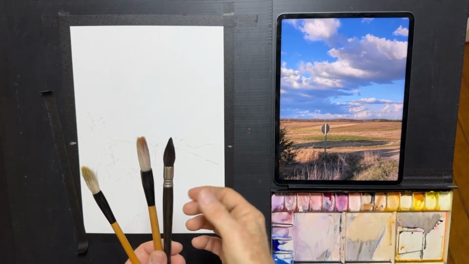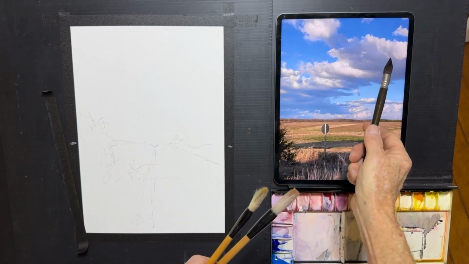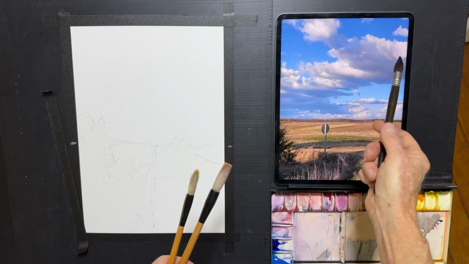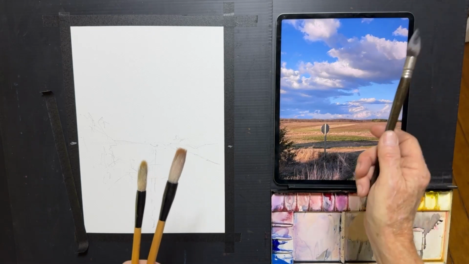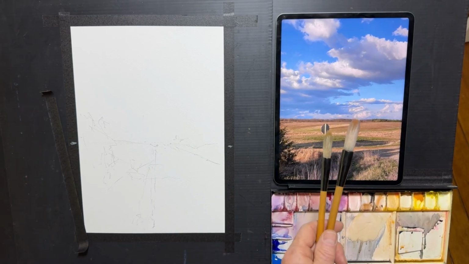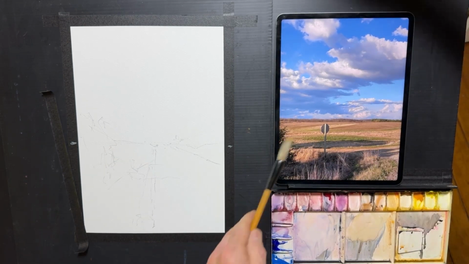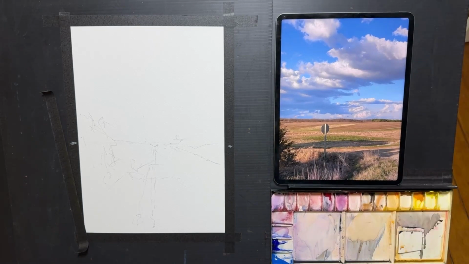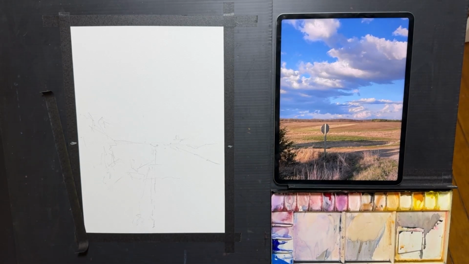It's going to carry a lot more water. So I want to be very careful how much water I'm bringing when I put new paint on an already wet surface. Let me get these all put up here. This is big enough, a number 14 or 16-ish mop.